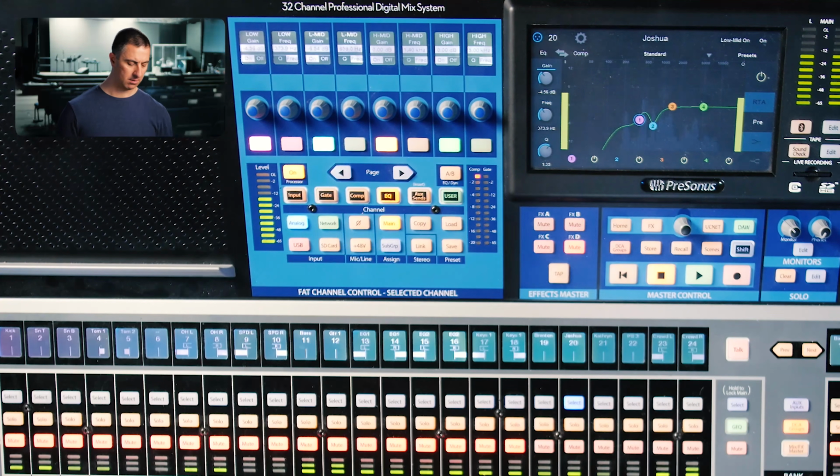Now listening to this by itself, you might be thinking that it sounds a little bit thin, and I would tend to agree with you when we're listening to the vocal by itself. But we're trying to park this vocal on top of a big loud mix, so it has to cut through a little bit more than what we would have if it was singing by themselves.